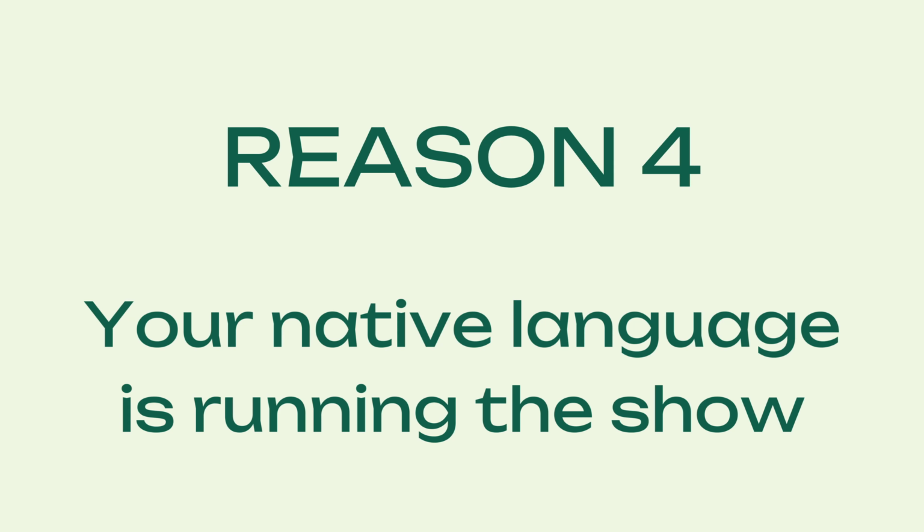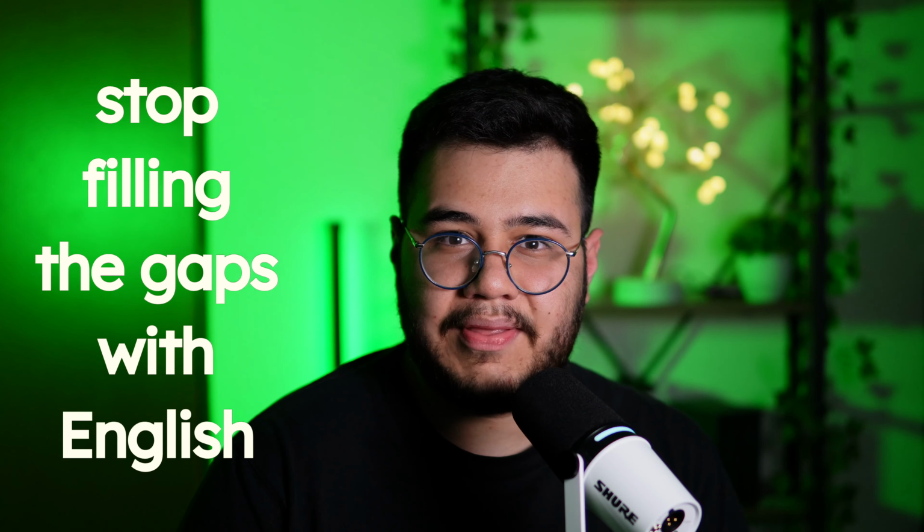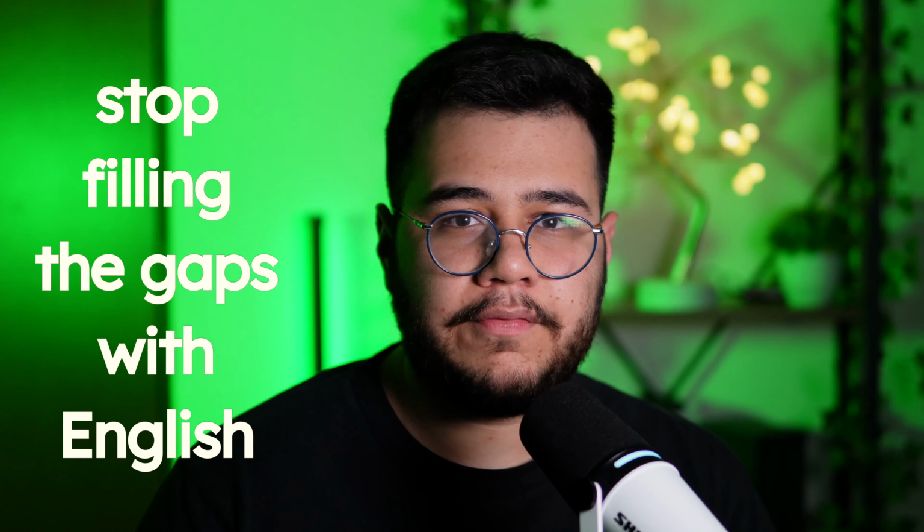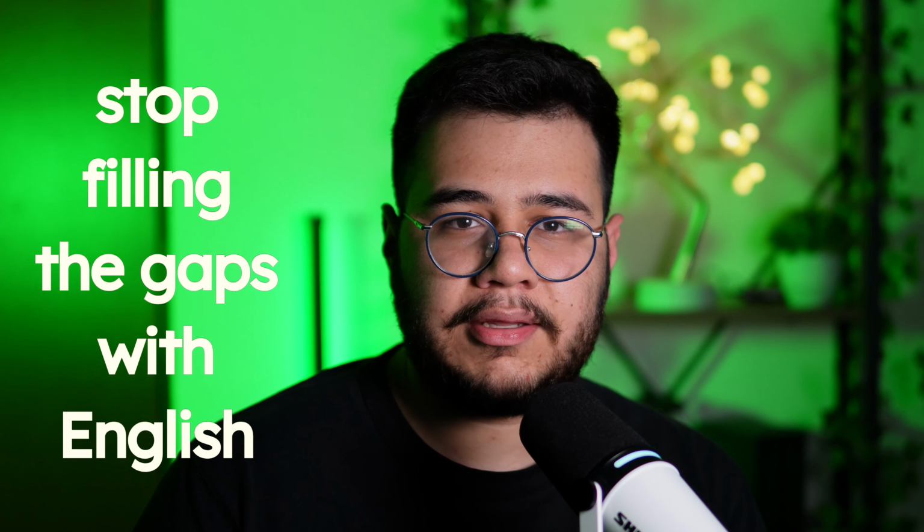And this is somehow connected to reason 3, but this is more to the translation part of the issue, because a lot of people cannot form a phrase without going through the translating process in their mind. Stop filling the gaps with English when you speak in Spanish. And for a lot of people, that could be a good thing at first, because that will help with fluency.